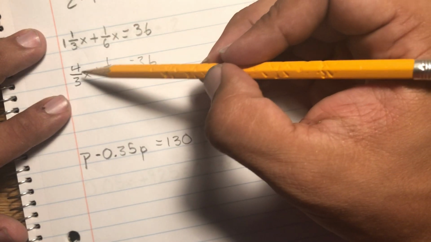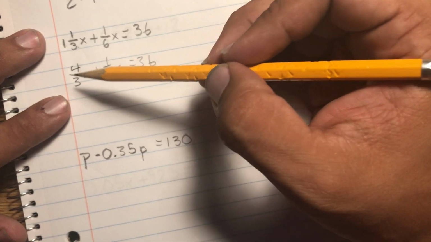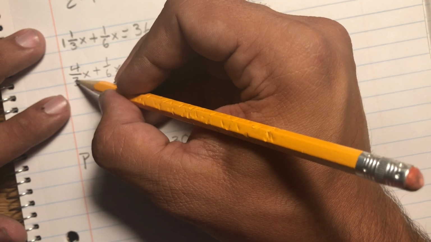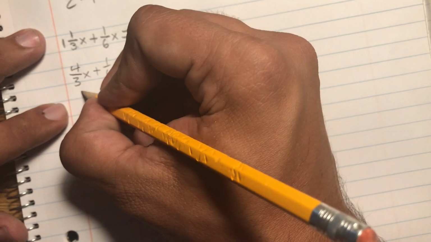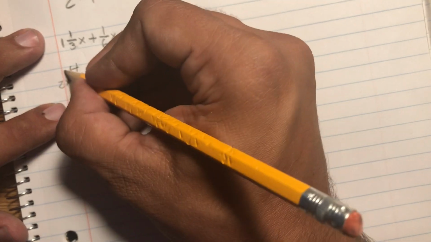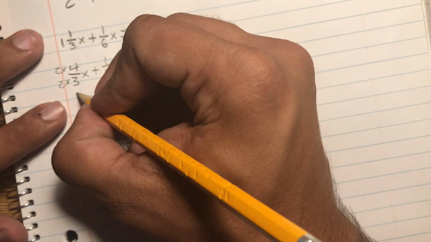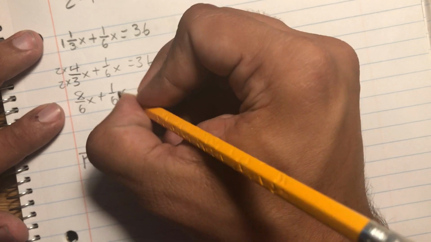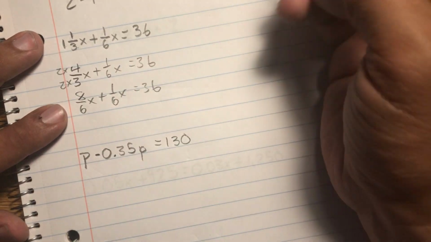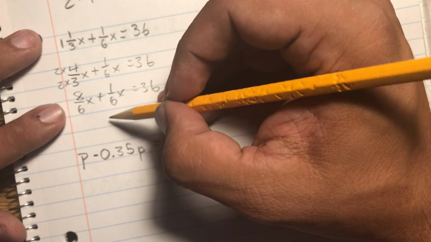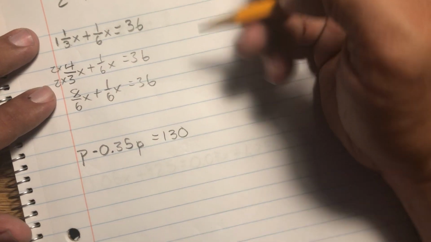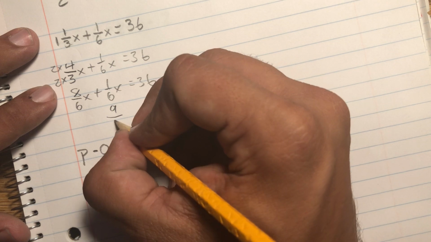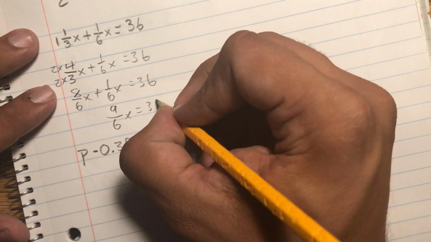Now I still have to change this fraction because you can't add fractions unless the denominator is the same. So I'm going to multiply this by 2. And which means I'm also going to multiply the top by 2. What is that going to make? That's going to make 8 over 6x plus 1 over 6x equals 36. They have the same denominator. Now the numerators can add. So 8 plus 1 is 9. 6 stays the same, equals 36.